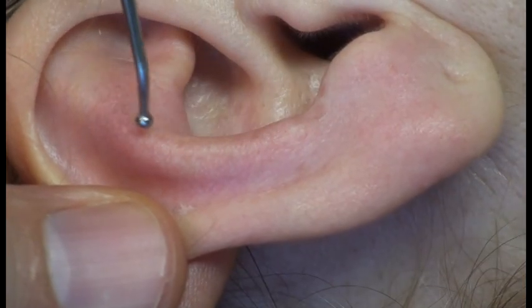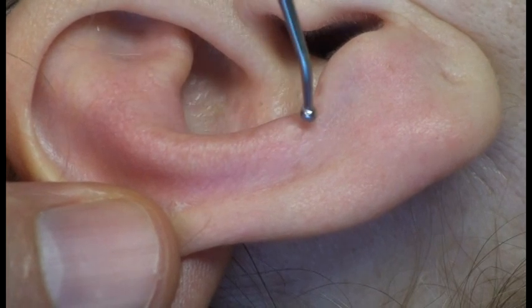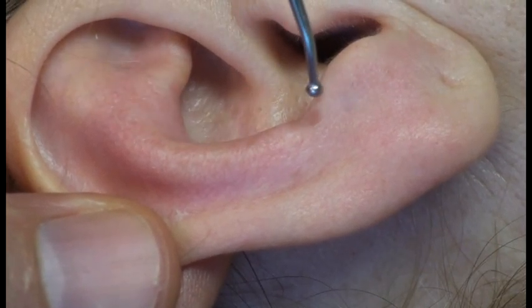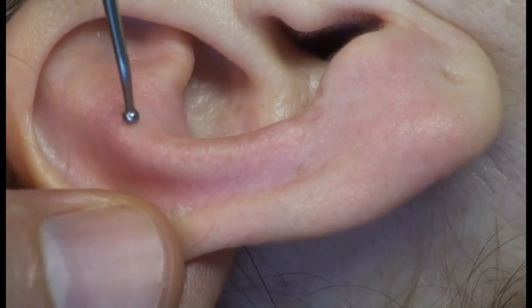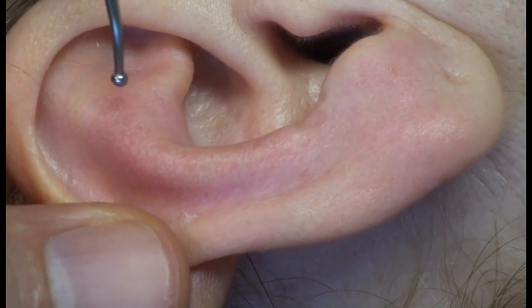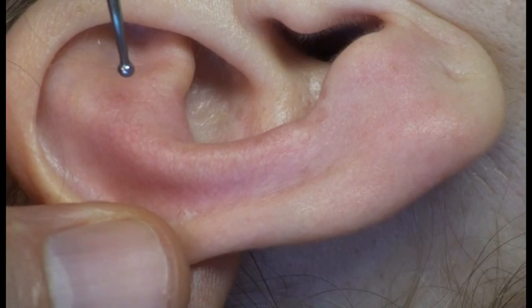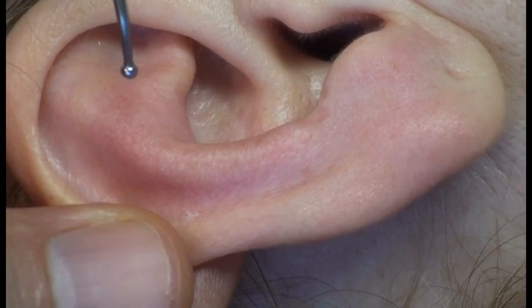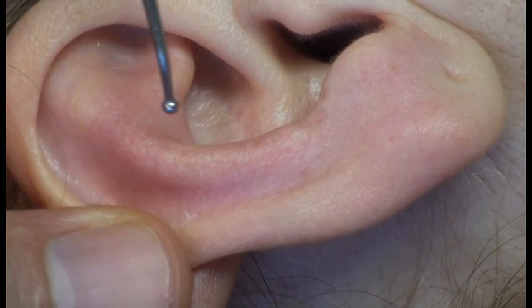Regarding the antihelix, sometimes it's referred to as the body of the antihelix, from the notch up to the base of the triangular fossa. Now let's take a look at the important structures, the key structures of the antihelix.